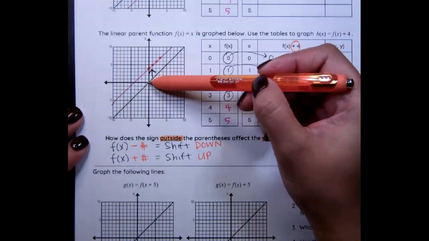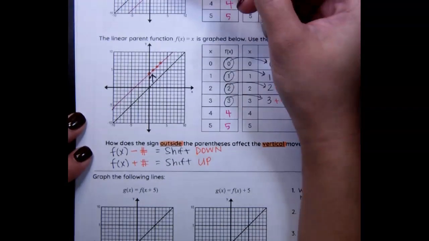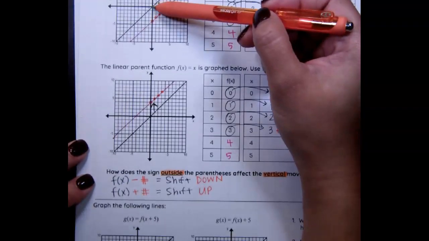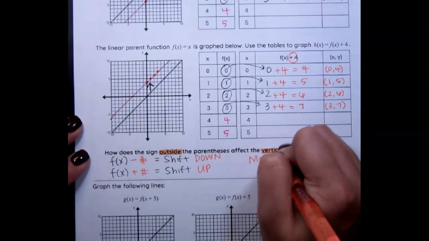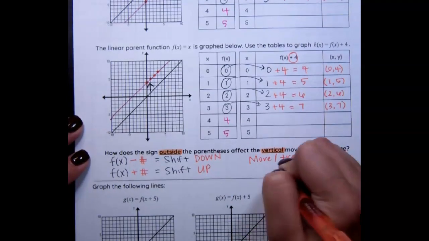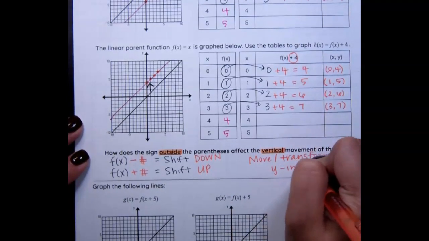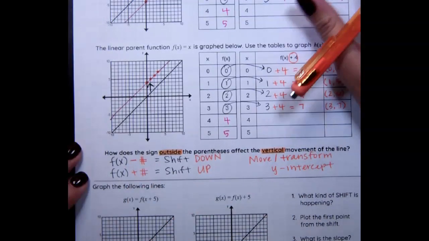Well, if we are moving it up and down, we are transforming or moving the y-intercept. So I took this and I moved the y-intercept up 4 spaces. I took this y-intercept and I moved it down 4 spaces. So we move or transform the y-intercept when we have that plus or minus on the outside of the parentheses.